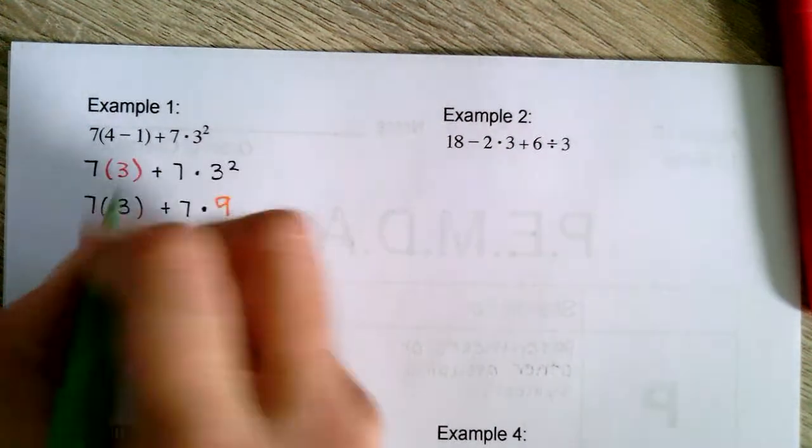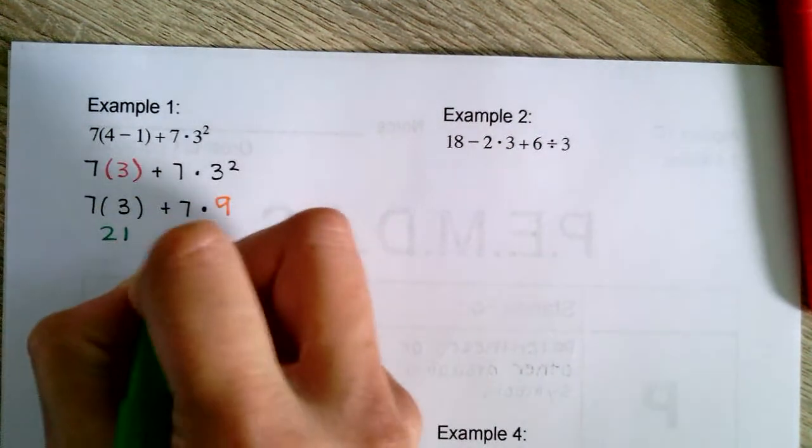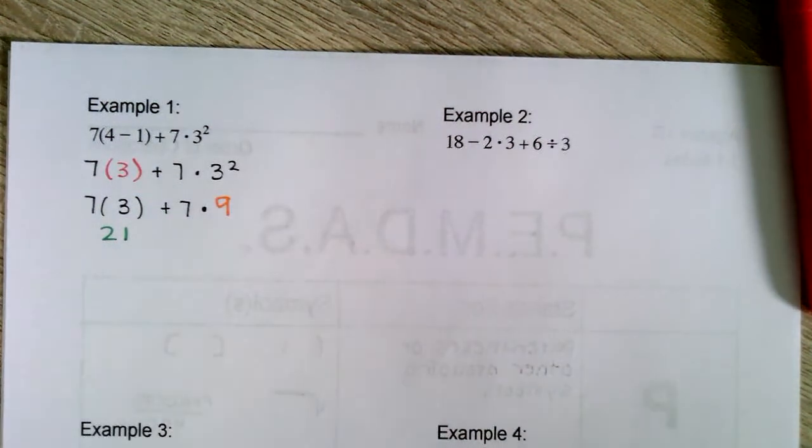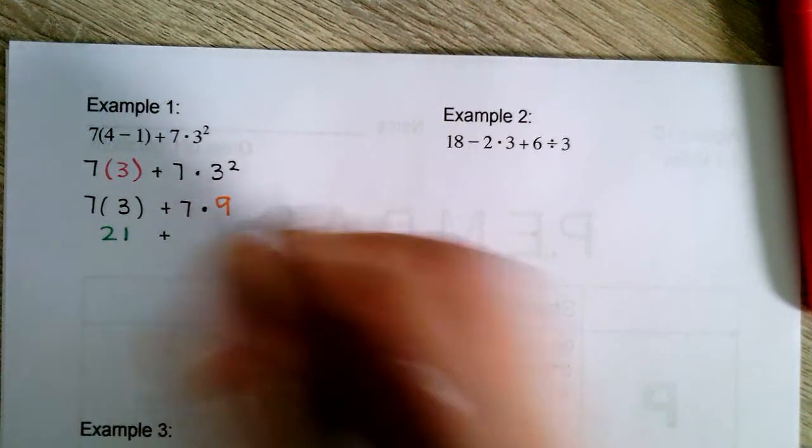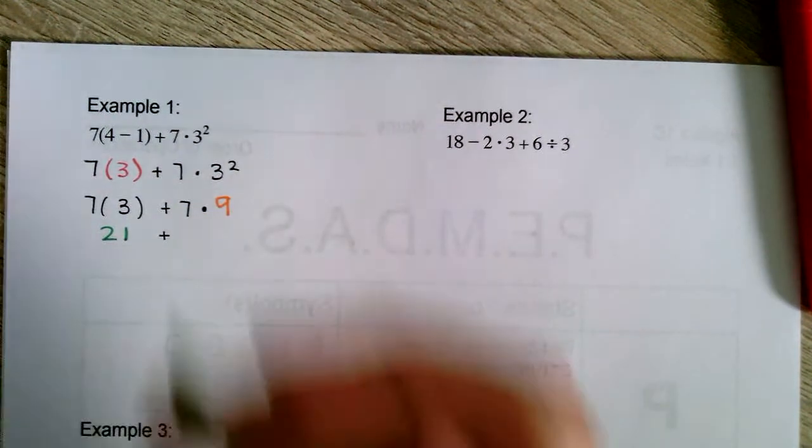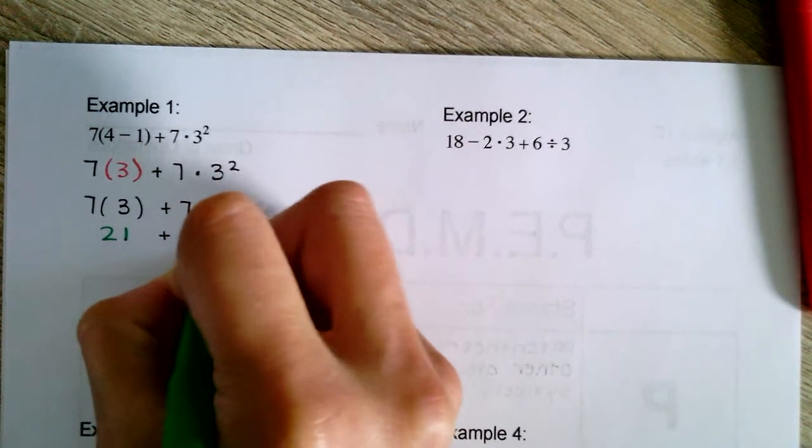So next we are going to have to figure out what we should do. So we've done our parentheses, we've done our exponents, and now we're going to need to do multiplication or division. We do not have any division here, so what we're going to do is just our multiplication. So we're going to multiply this part here. 7 times 3 gives us 21. And we are then going to multiply this second part. 7 times 9 would give us 63.